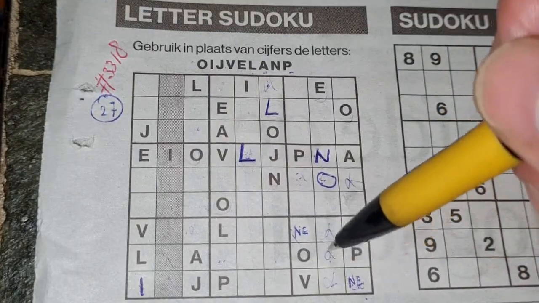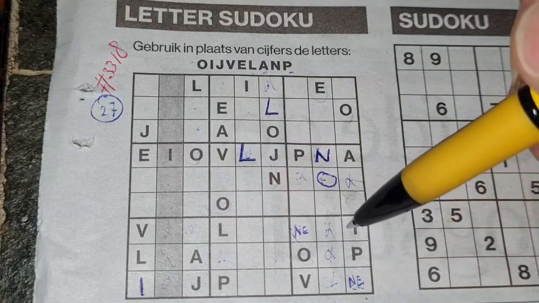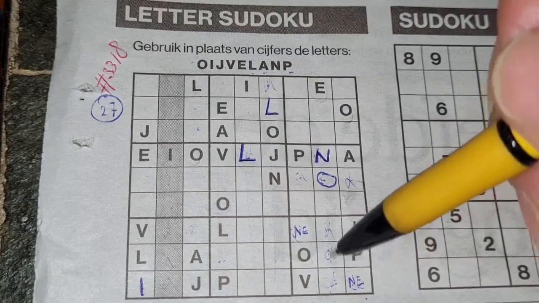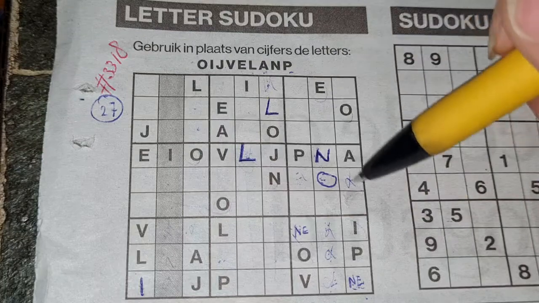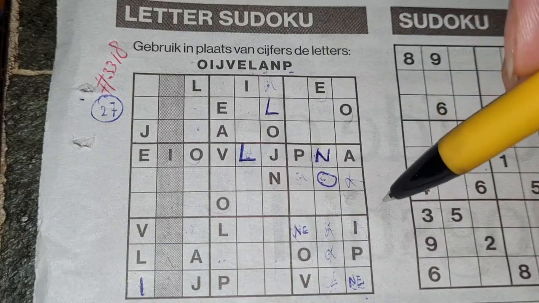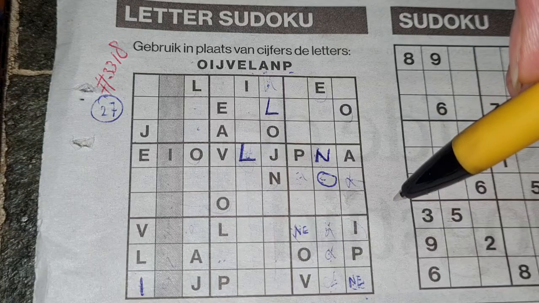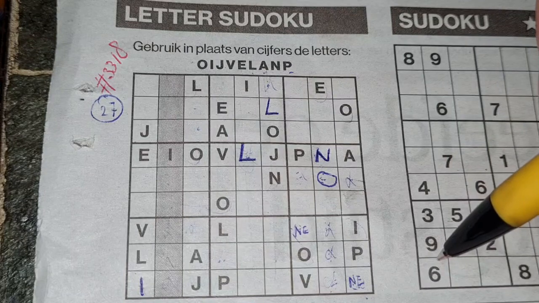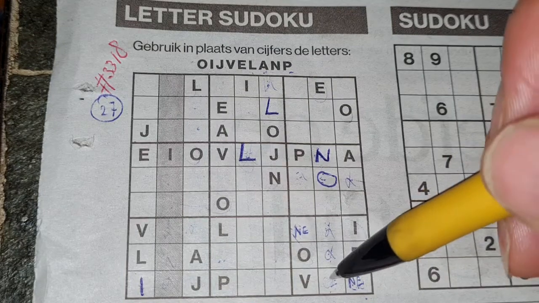So what are the other three boxes? The J is missing. The L is missing. And the A is missing.